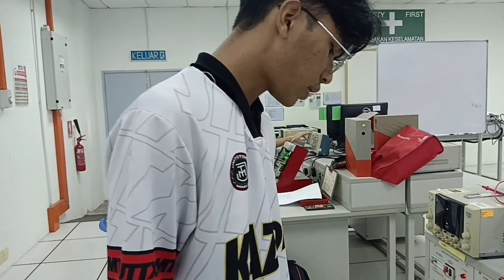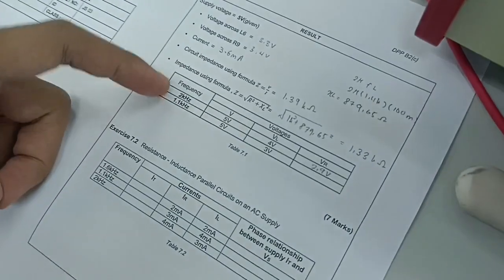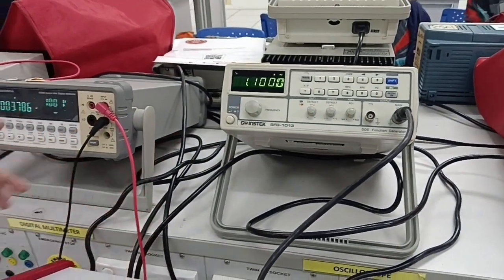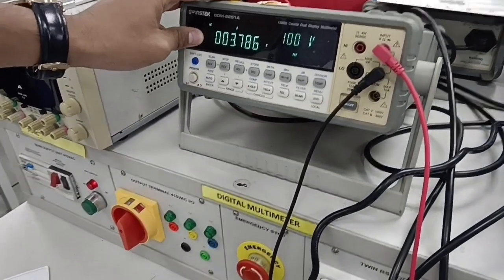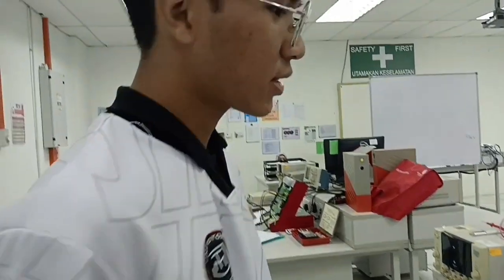Next we will calculate the voltage across the resistor for frequency 1.1 kHz. It's just the same way as before. We just change the value from 2 kHz to 1.1 kHz. Then the multimeter will show you 3.8 volt.